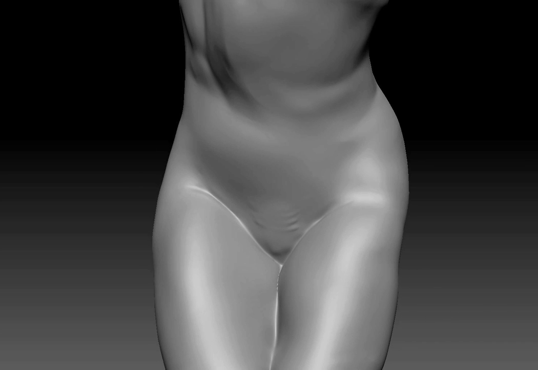So first I have to tell you that what we're going to be talking about today really revolves around anatomy and how you sculpt anatomy.